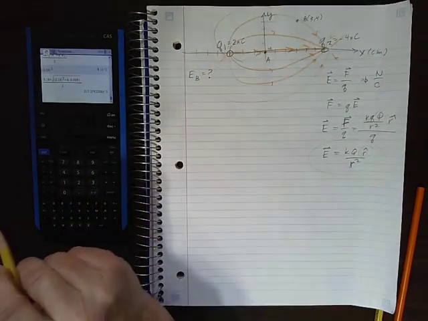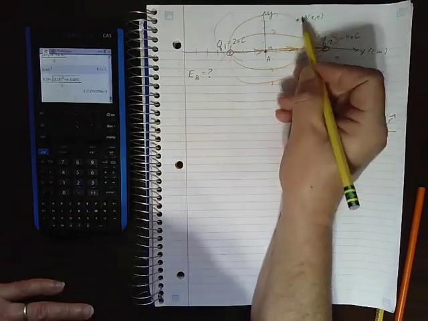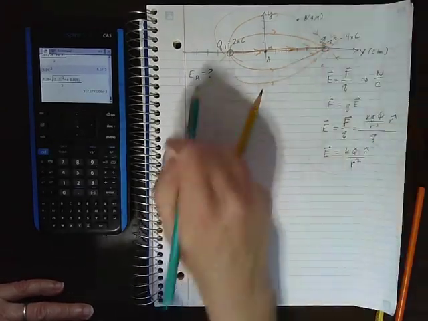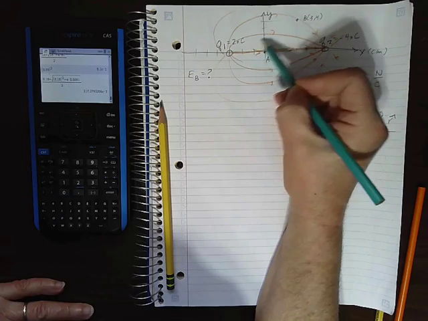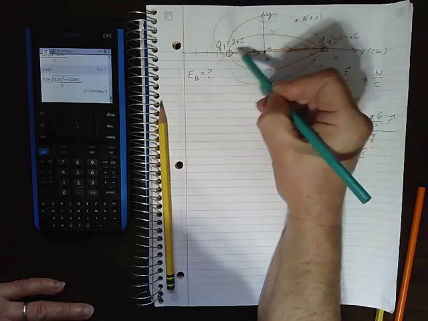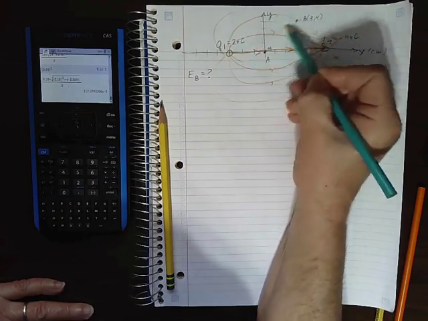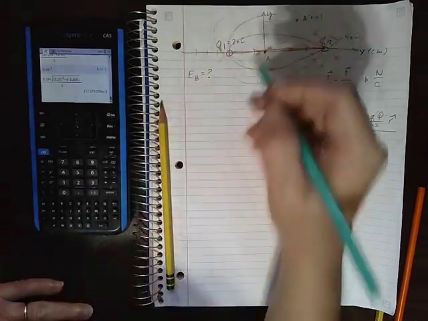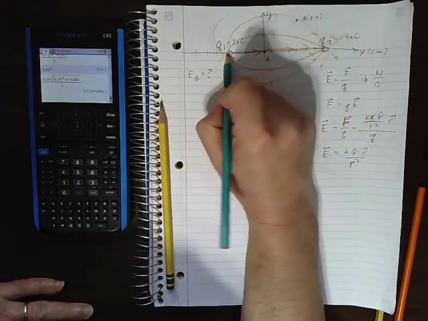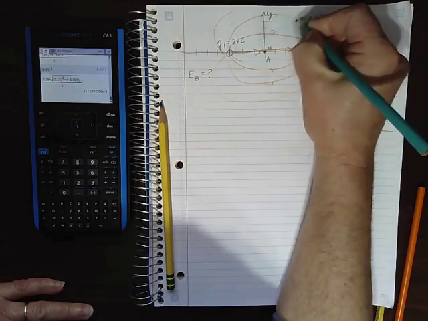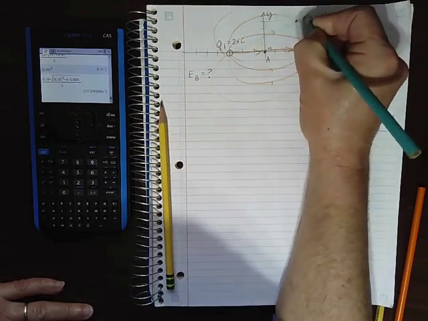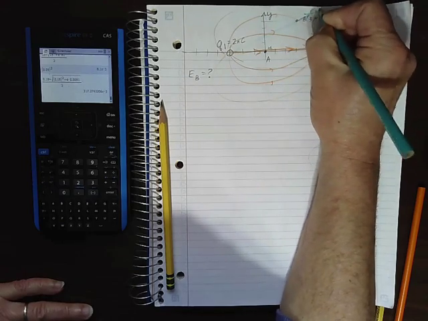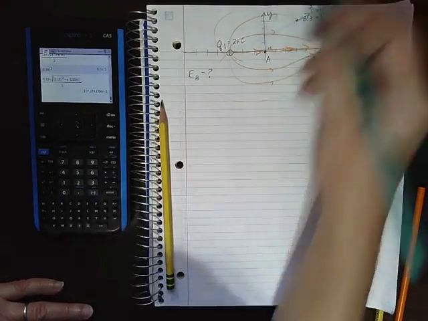We're going to, again, do the superposition idea. So looking at our little picture here, if we're trying to find EB, for charge 1, R1B is on this line. This is a positive charge, and this is a positive charge. It's going to be trying to push it away, right? So it's going to be something like this. It'll be EB from 1.